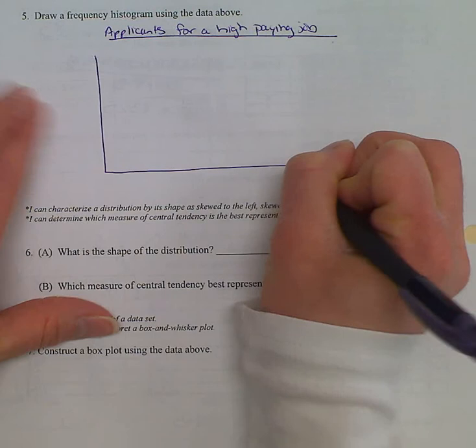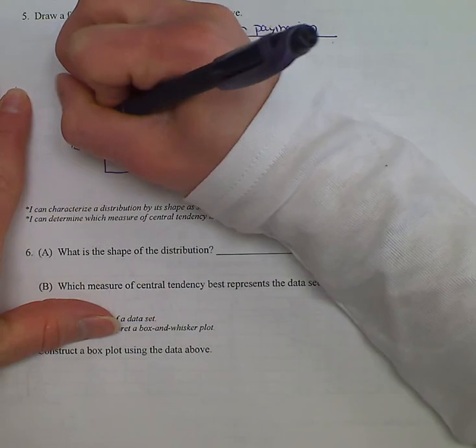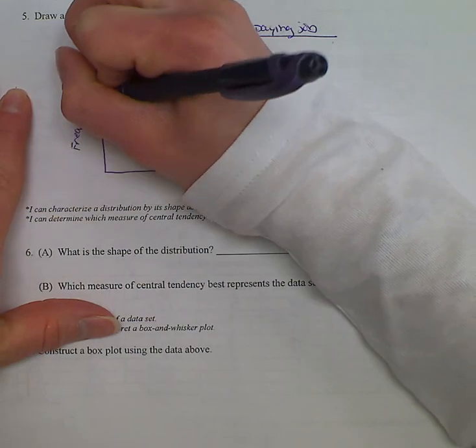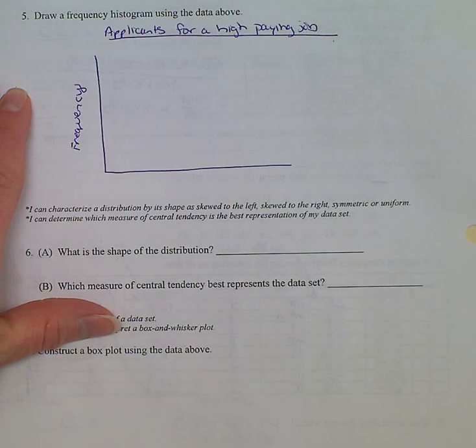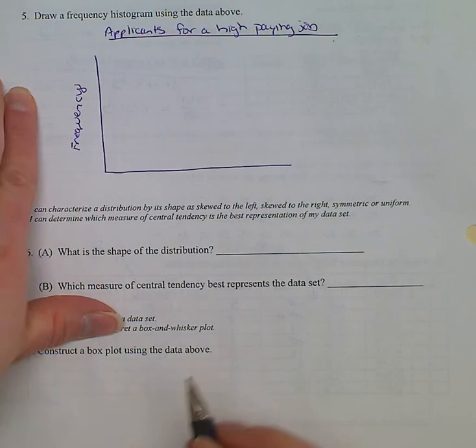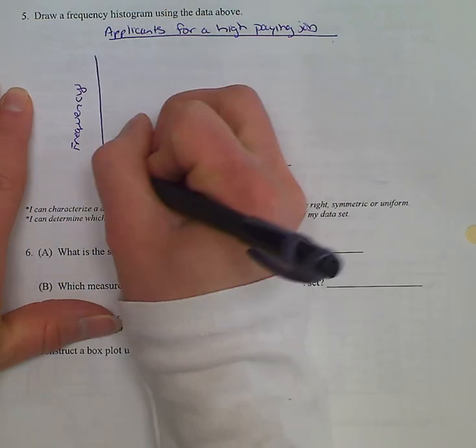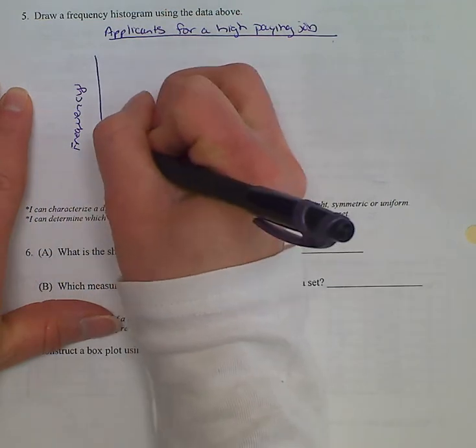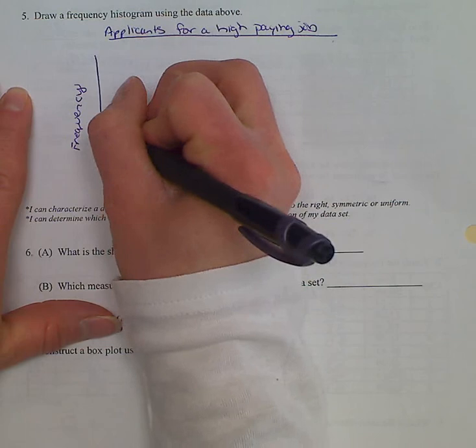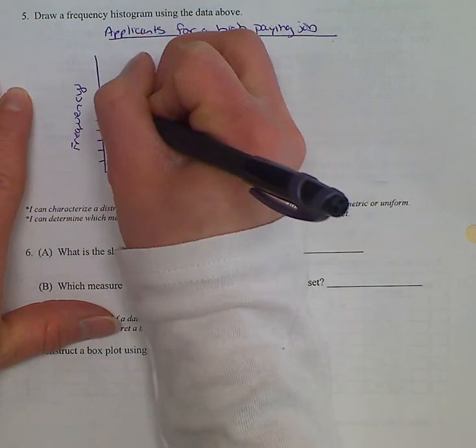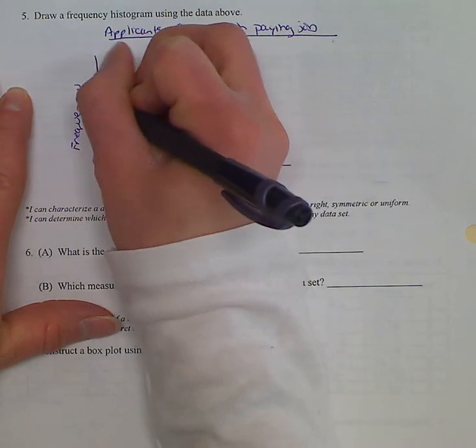Our vertical scale is going to be our frequency. We want to make sure that we include the smallest frequency and the largest frequency. The largest frequency we had was 7 back in our frequency distribution. So I'm going to go up to 8.